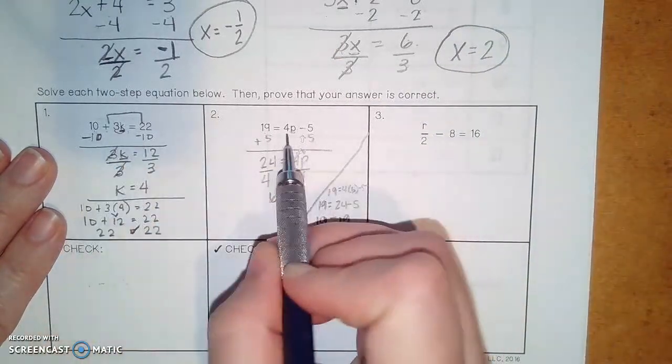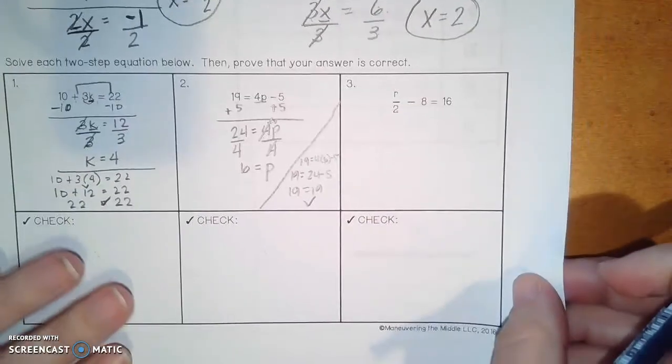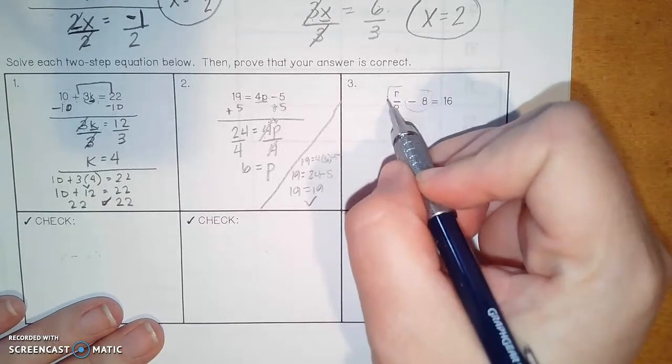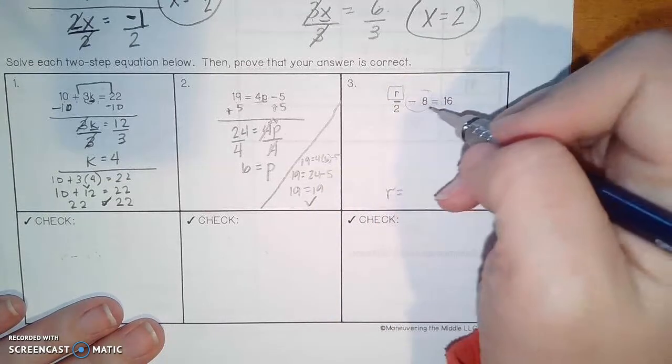Here we had multiplication with the coefficient. This time our coefficient is dividing. But the first thing we need to do is to get rid of this right here. So we want to get the r by itself. Our goal is to figure out what r is equal to. Okay, but we got to get rid of this first.